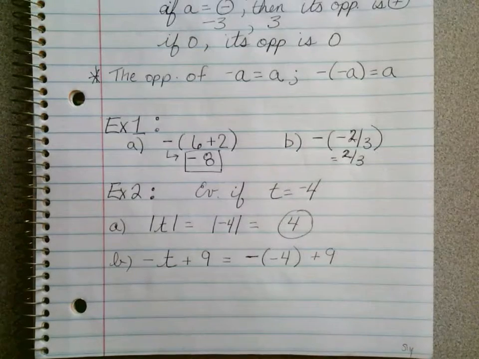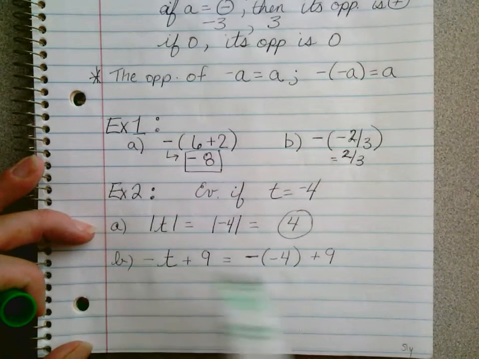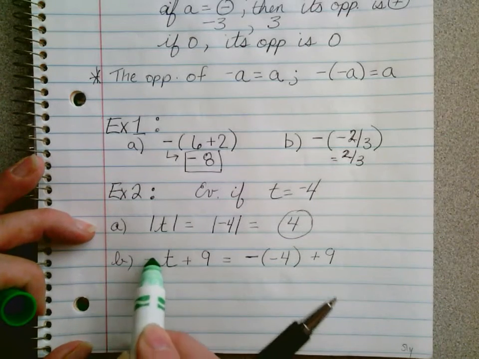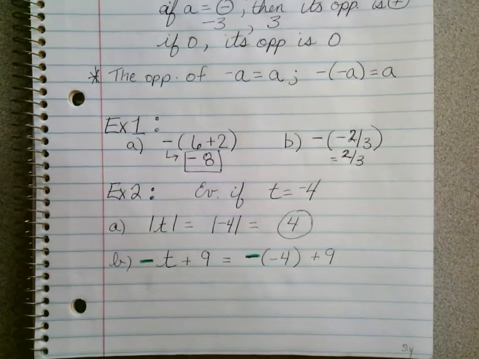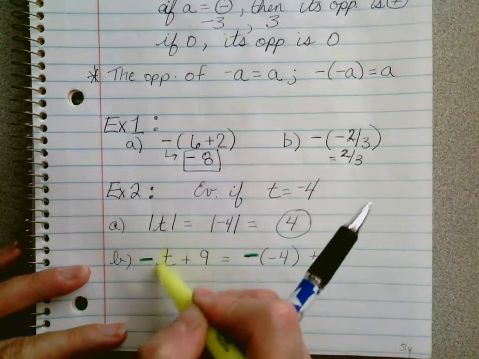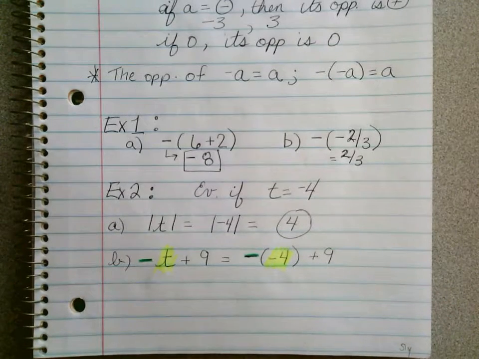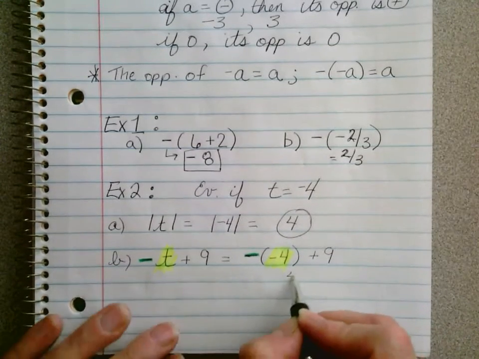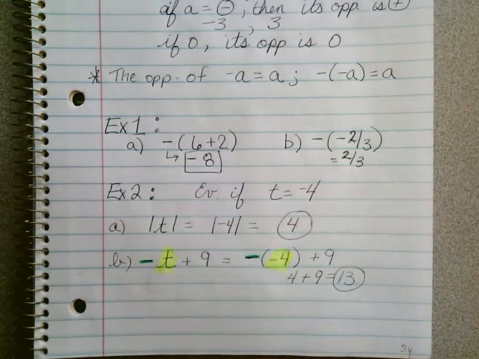Watch very carefully. What I'm finding people do is simply say, well, this negative must mean it's a -4. Nope, this negative precedes what t is. The negative precedes the t. And since t is a negative, it looks like that. So your answer should be 13. Any questions on those before I jump ahead?